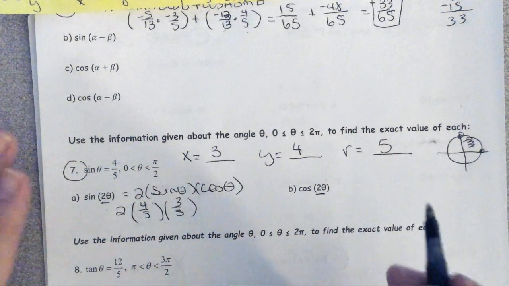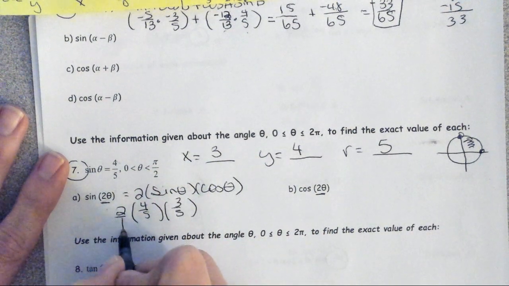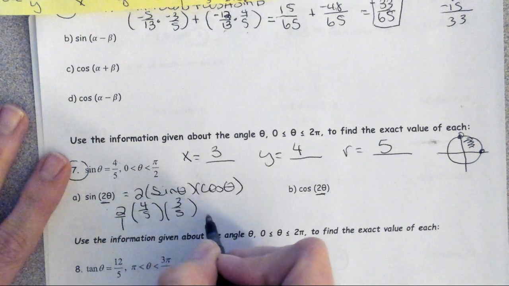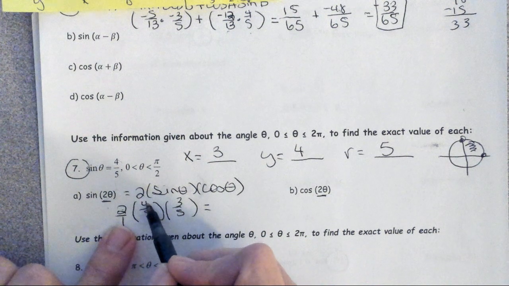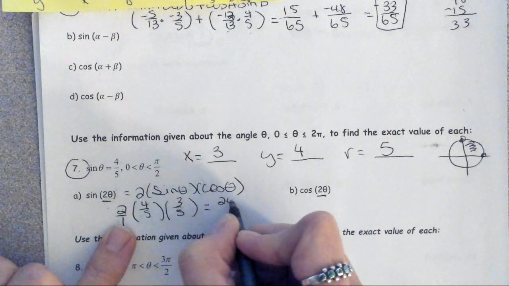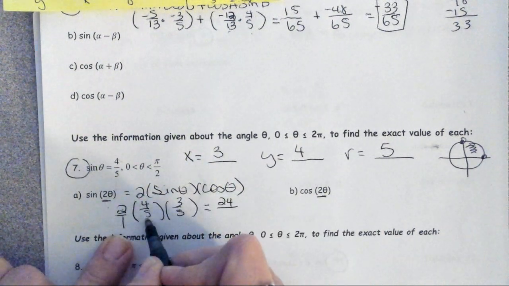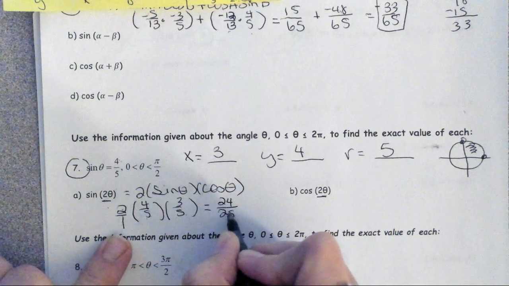Remember when I showed you all this in class, I said go ahead and put that 2 over 1 so you don't accidentally multiply the bottom and the top by 2. Only the tops are going to get multiplied by 2. So 2 times 4 is 8, and 8 times 3 is 24. 1 times 5 is 5, and 5 times 5 is 25.